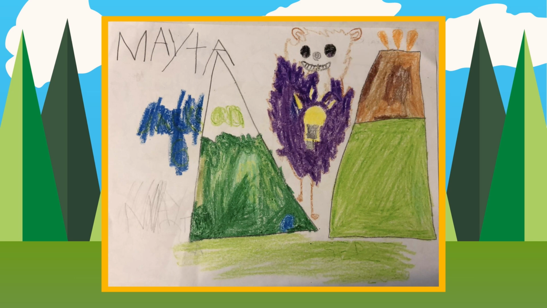Next to Mayta is a super awesome volcano. I love that the lava is exploding out the top of the volcano and into the sky. I love the green grass and that you wrote Mayta's name. Thank you, Jackson, for sending us your fantastic artwork.